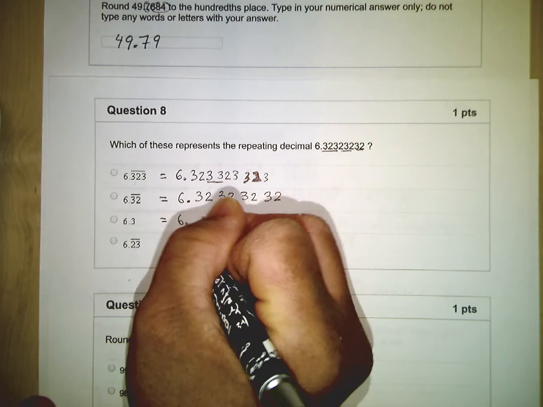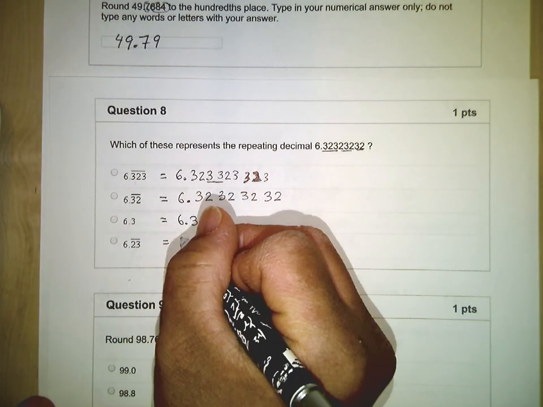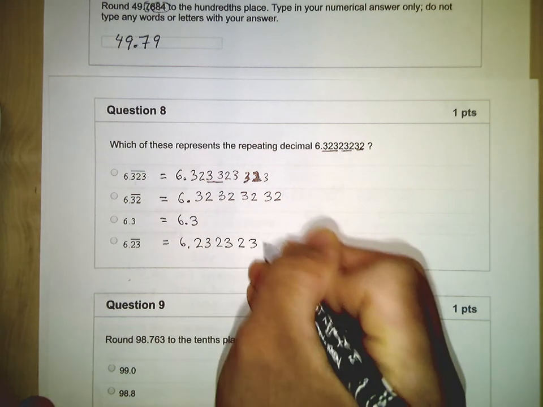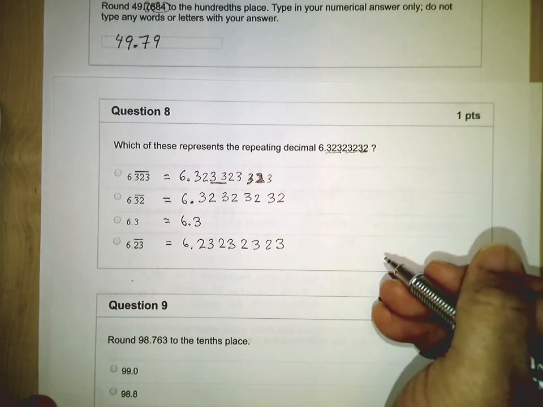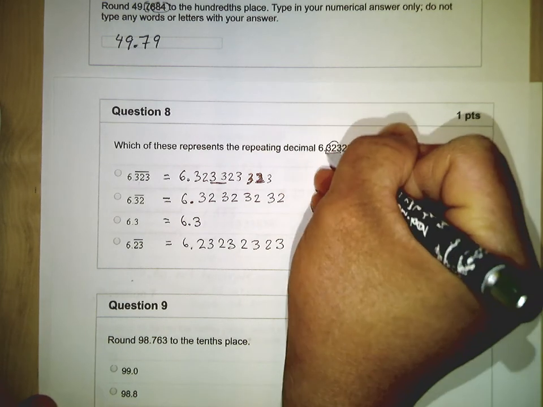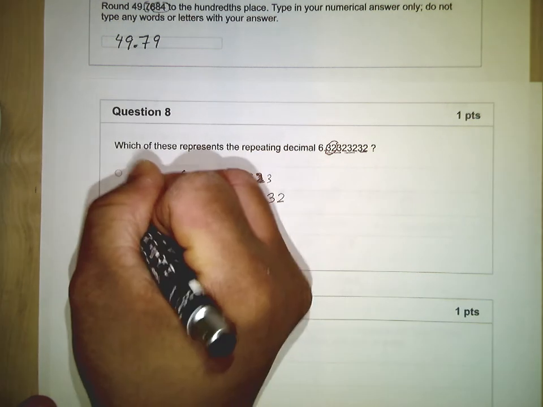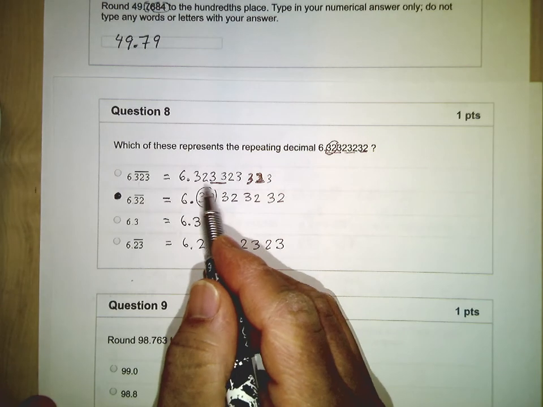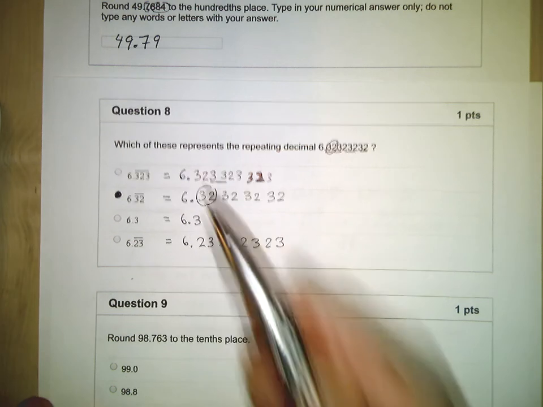And this one is 6.3, and this one, the 2 3 repeats over and over again. So it's 6.23232323. And then I see the most logical choice where it's a 3 2 would be this choice right here, since we already eliminated the 3 2 3 repeating.